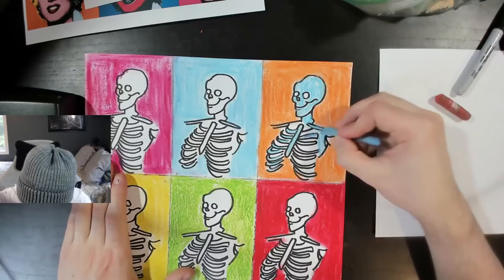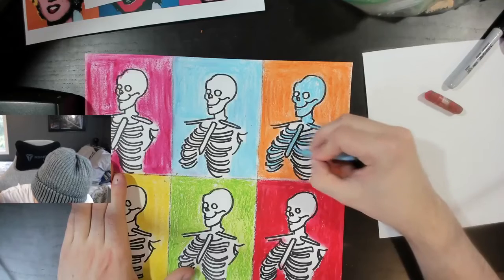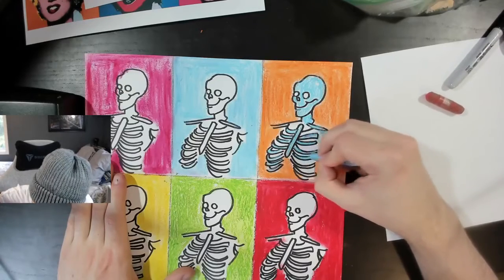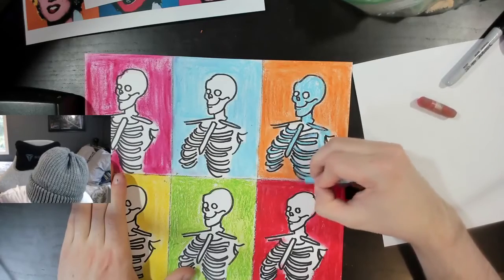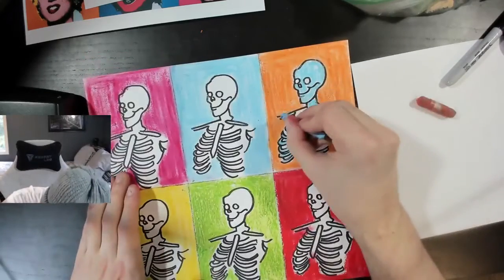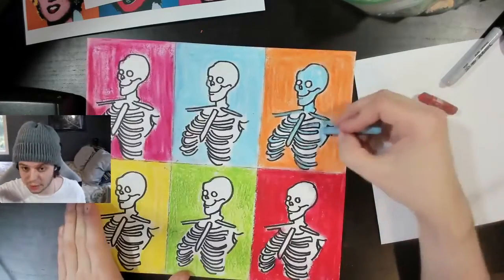Again, this is the shoulder blade, so that will be blue as well. Something like that. And then this guy here, we can't forget. So there you go. So that one's blue.